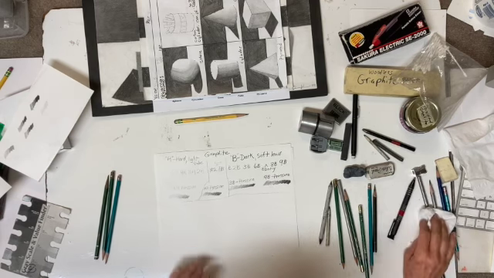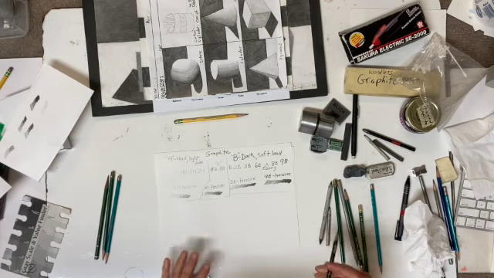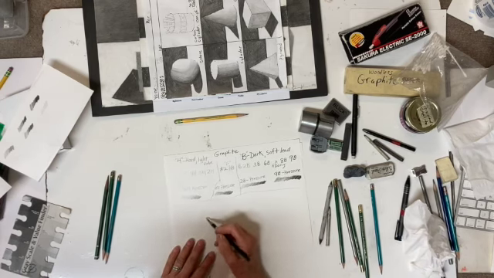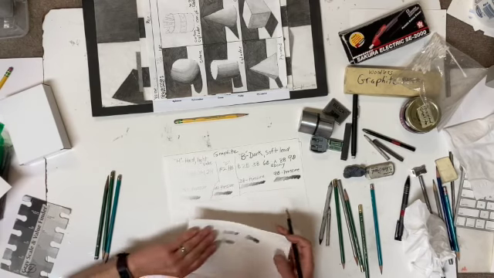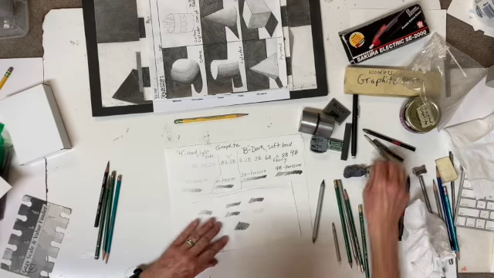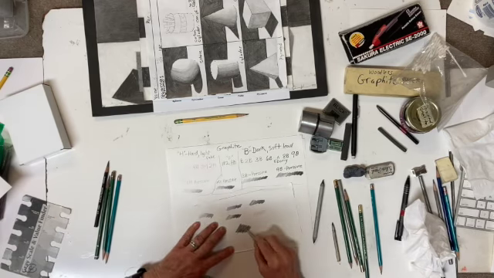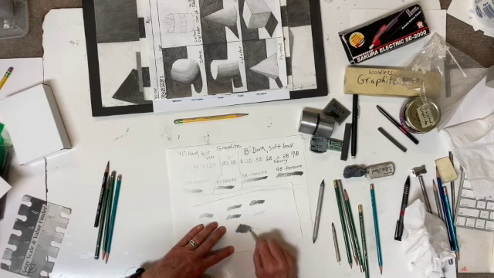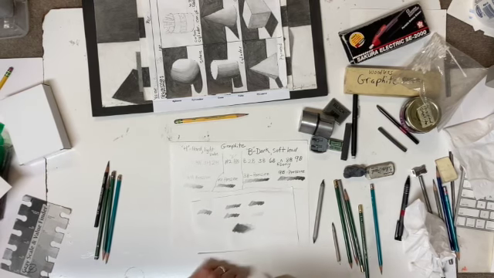So if you take, let's just do a 6B here, and I'll start to make a value with the 6B. And then if I take this tortillon, I can smooth it out and get rid of all the little white texture of the tooth of the paper, and really smooth it out and kind of drag it out and soften the edge a little bit.